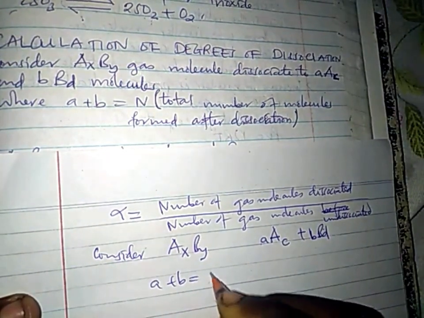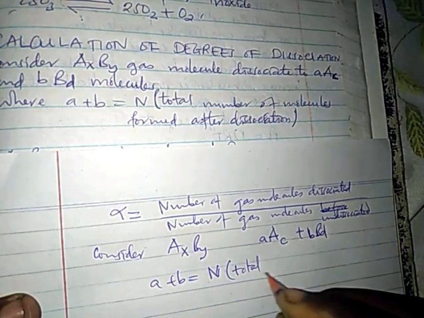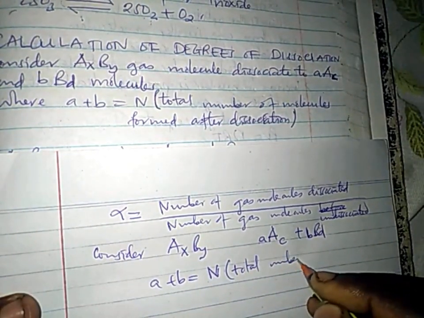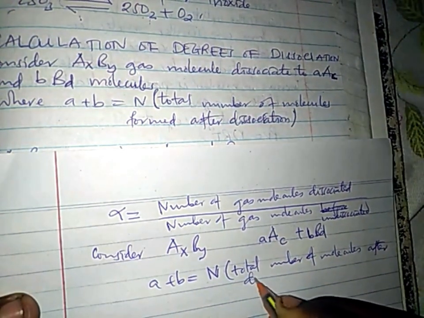Where A plus B is equal to total number of molecules N, total number of molecules after dissociation.